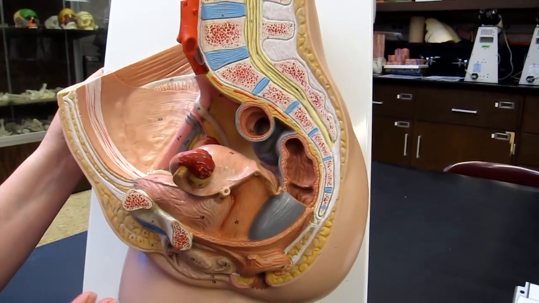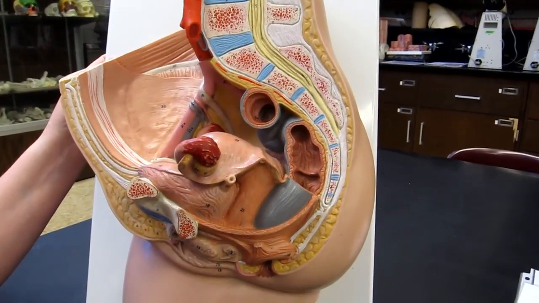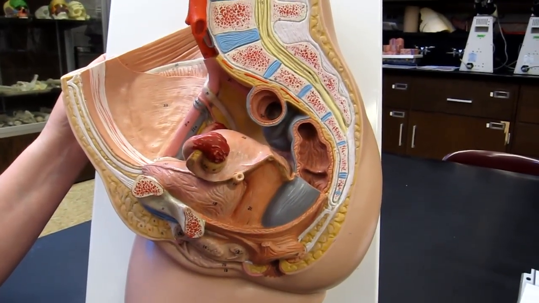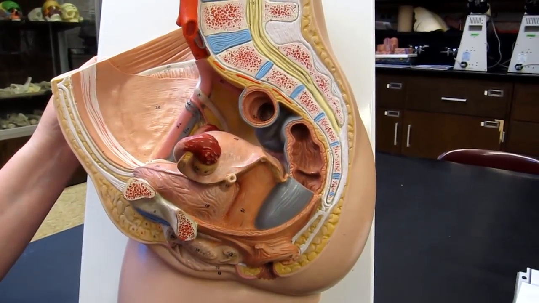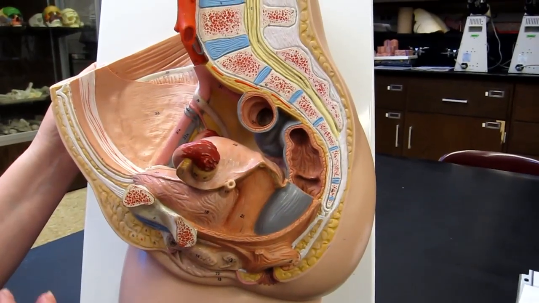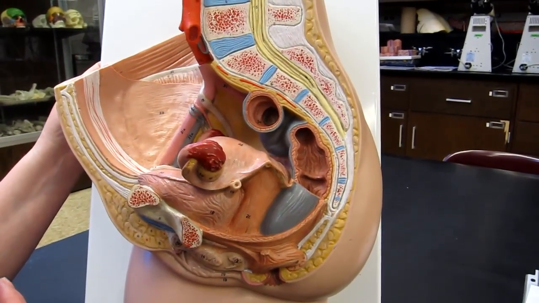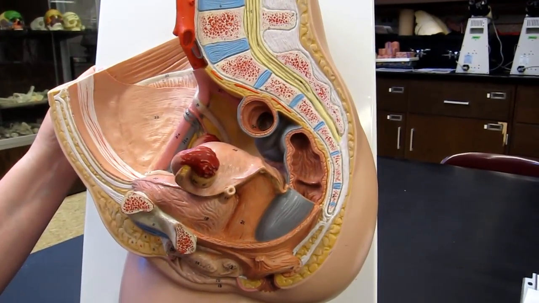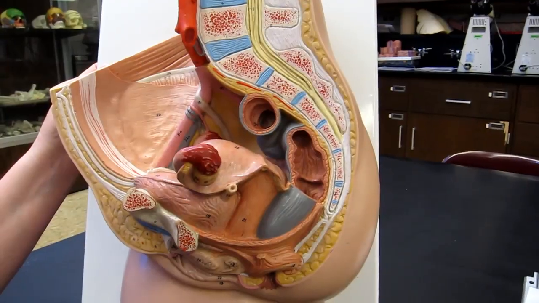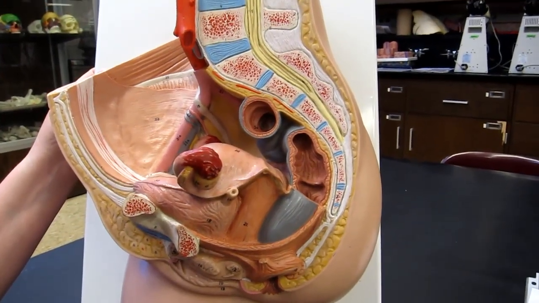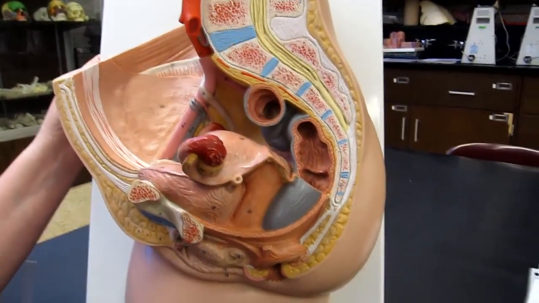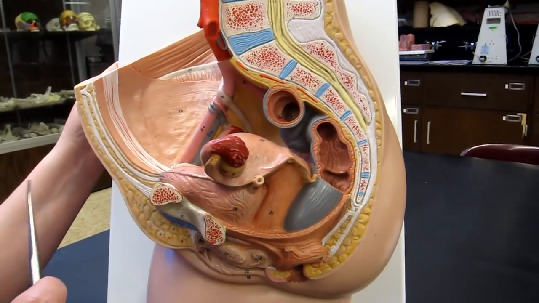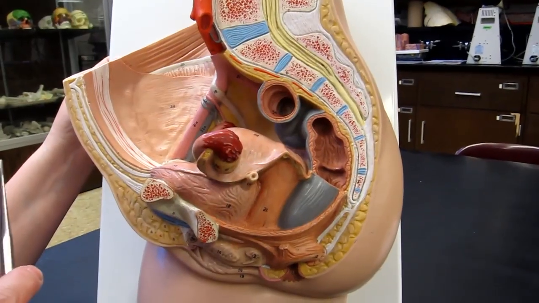But unlike the male, where you're really just producing a gamete and giving it away to get to the exterior of the body, in the female, you have to produce a gamete, but you also have to have a place for that gamete to meet the male gamete, and if they meet, then a place for the new organism to start to grow and develop. So as we go through, we're going to see some of these components and talk about them a little bit.